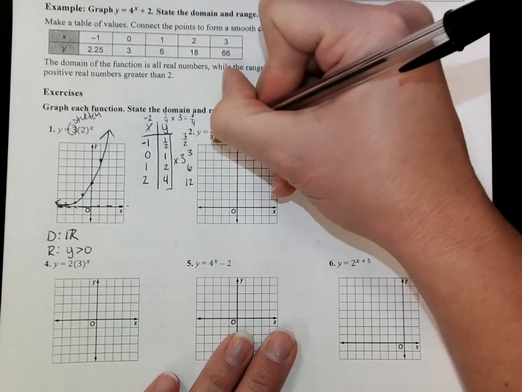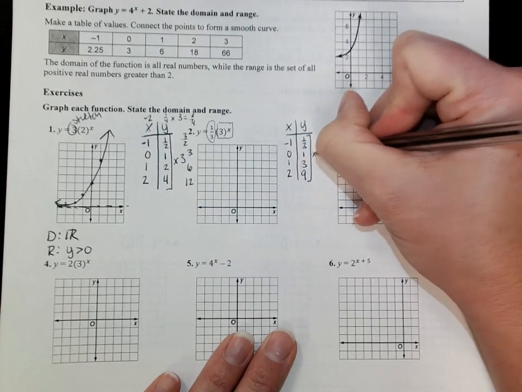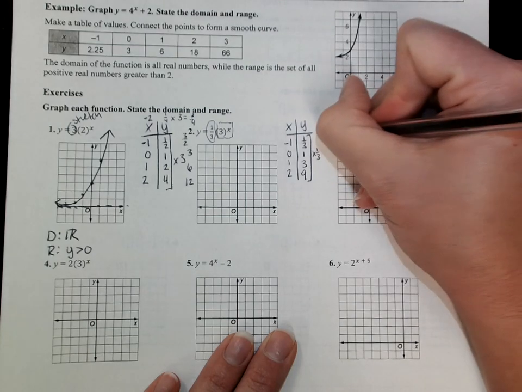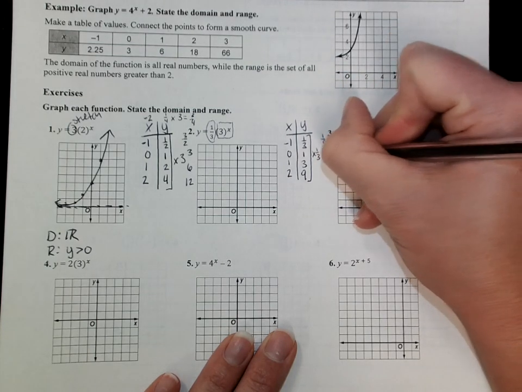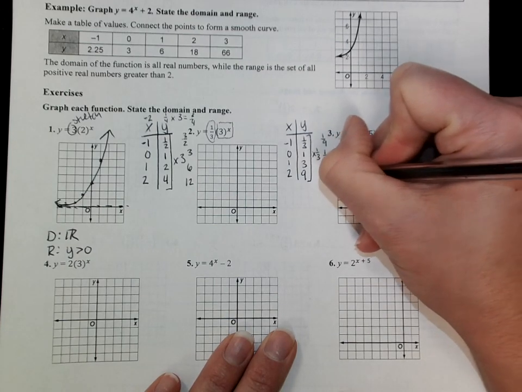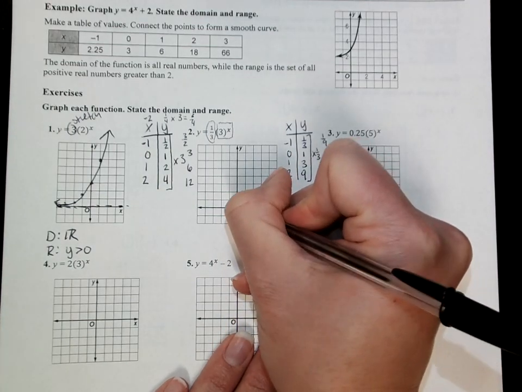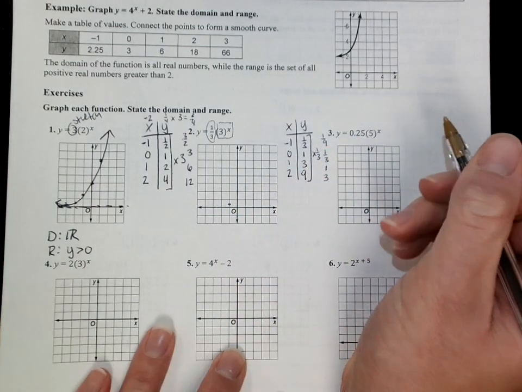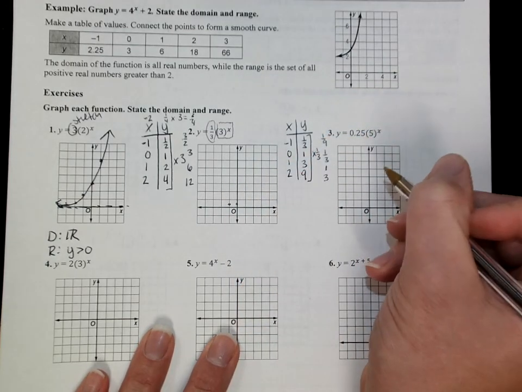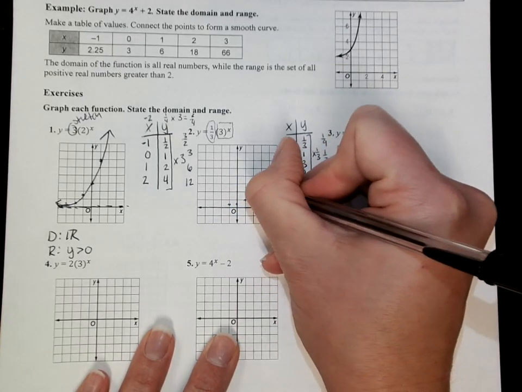Just like the last one, this 1/3 is going to multiply all of these values by 1/3. Okay. Well, 1/3 times 1/3 is actually 1/9. 1 times 1/3 is 1/3. 3 times 1/3 is 1. 9 times 1/3 is 3. I can just plot those points. So at -1, I'm at 1/9, which is way down here. At 0, I'm at 1/3, still down here. At 1, I'm at 1. At 2, I'm at 1, 2, 3.